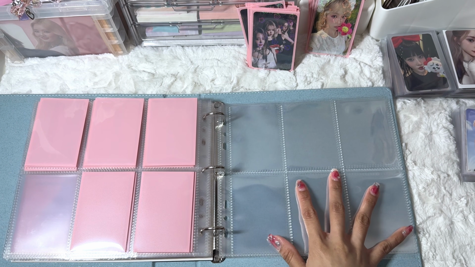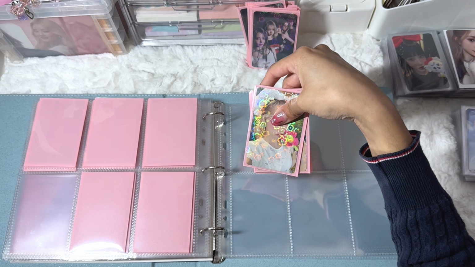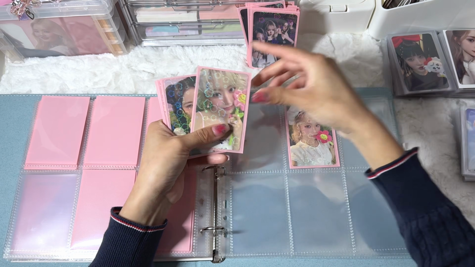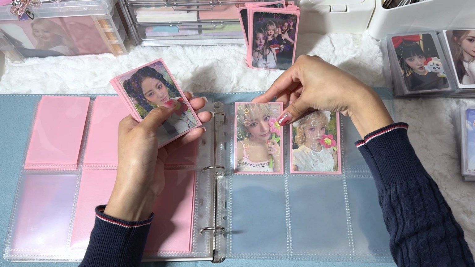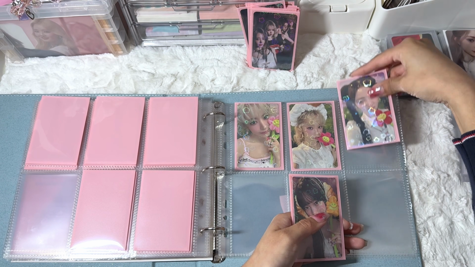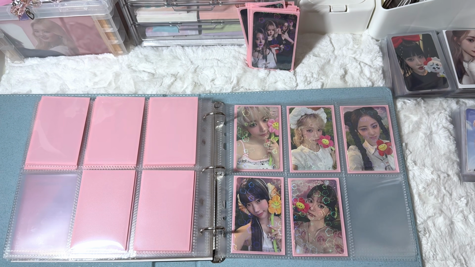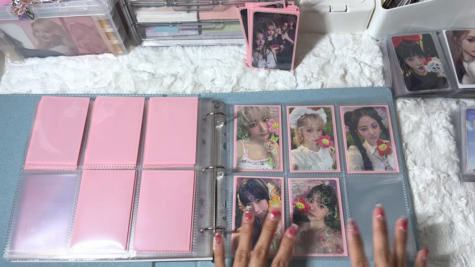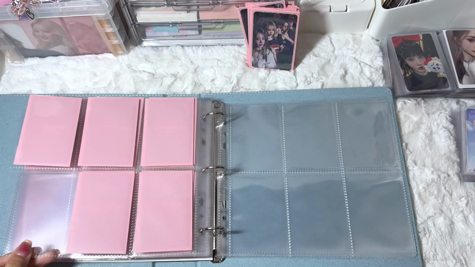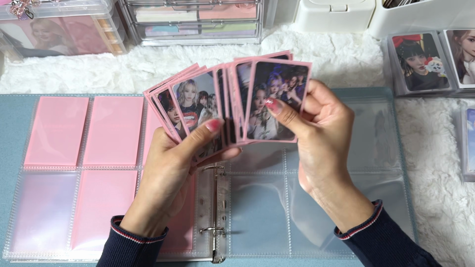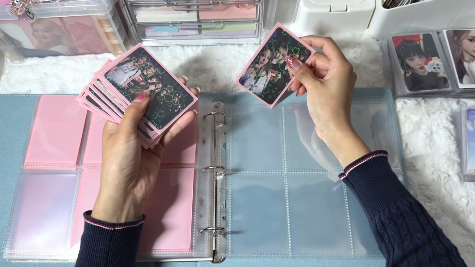And then here, I am actually going to add the Kakao Talk pre-order benefits. So we're just going to add, and it's the one where they're holding the flower. And again, if there is a group photo card in this concept, I'll probably add it here. And lastly, I'm just going to add all of the unit photo cards from the Weavers albums.